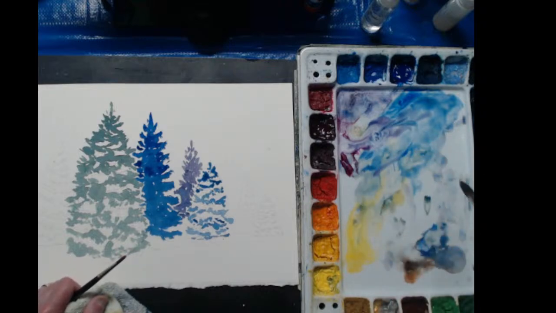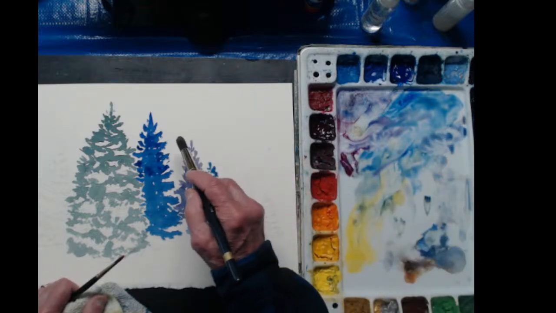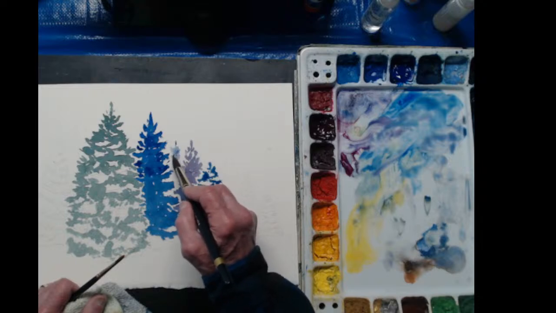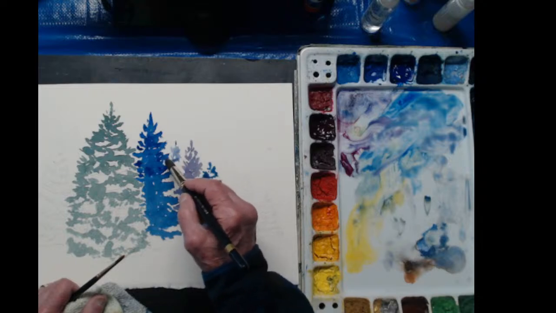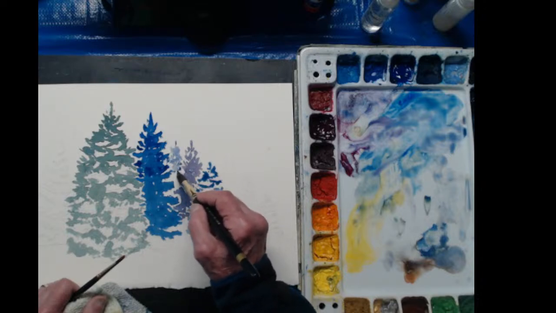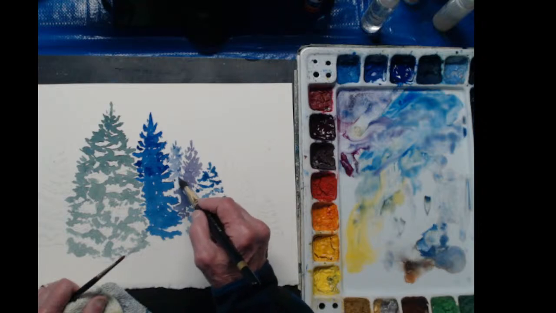Okay, now even further back, I'm going to get even lighter. I'm going to go back to the blue now. This is going to be kind of a cool blue. And I'm going to go back and put another tree in here. These are the ones way off in the background. Behind that one.